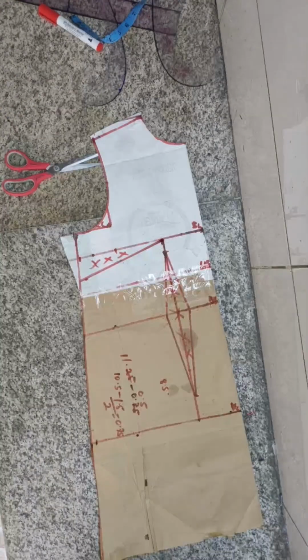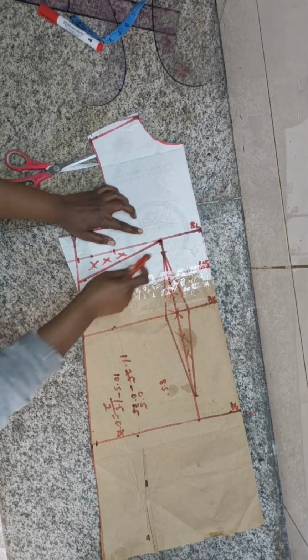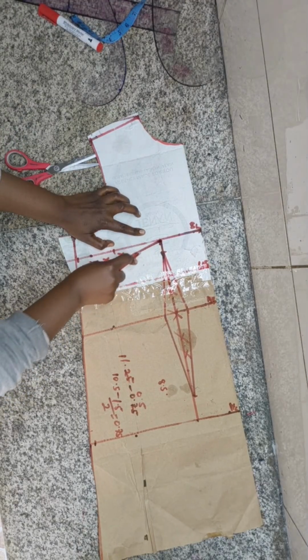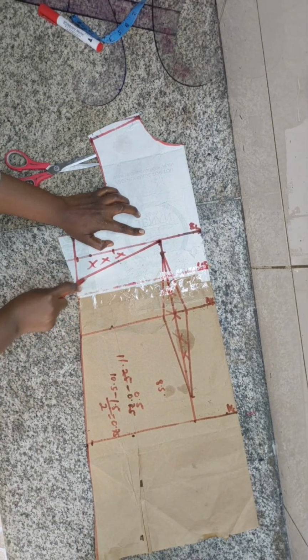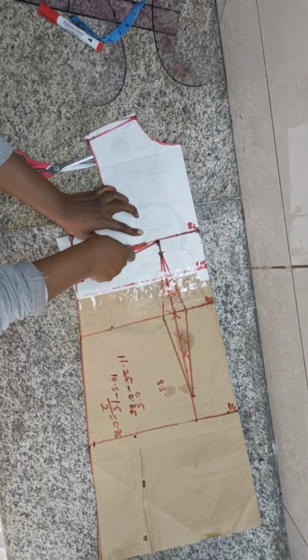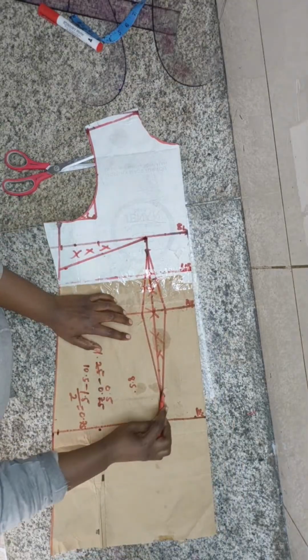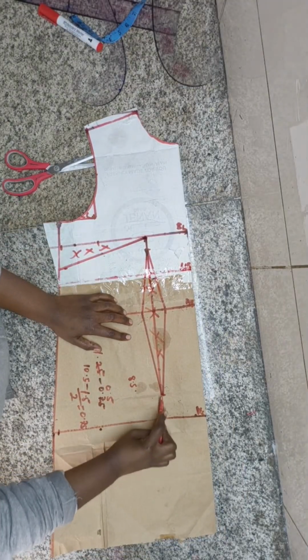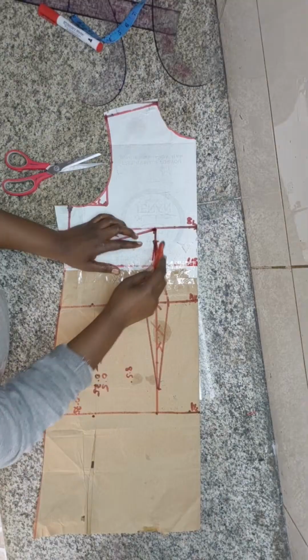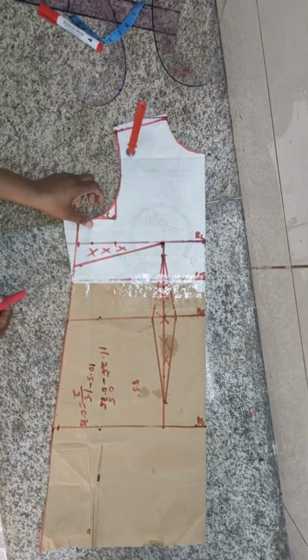I need a tracing tool, excuse me. I'll first trace out these dots, though I'm going to cut them. Okay, let me just cut them.